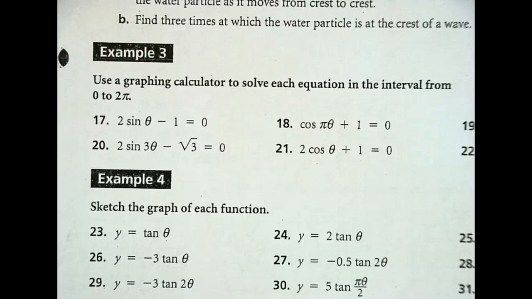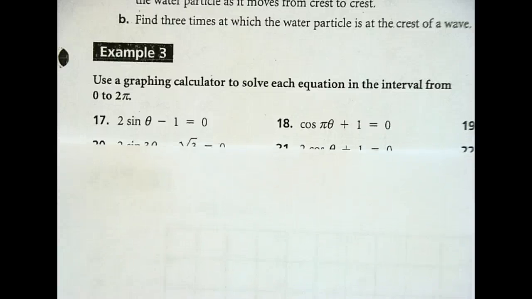Okay, so that would imply you will need a graphing calculator. Go ahead and take your graphing calculator out.